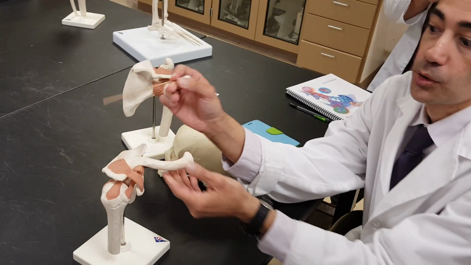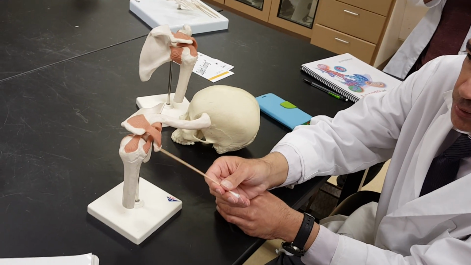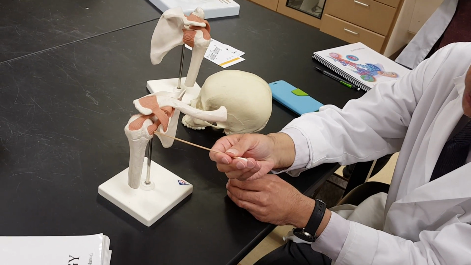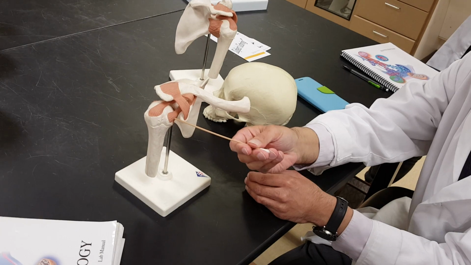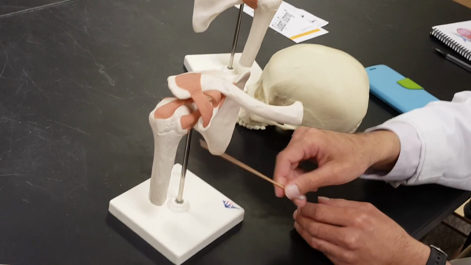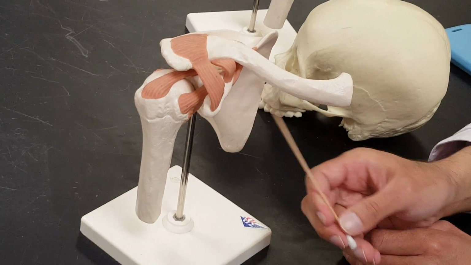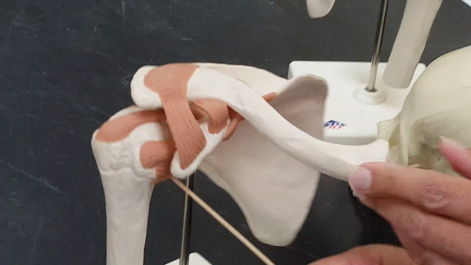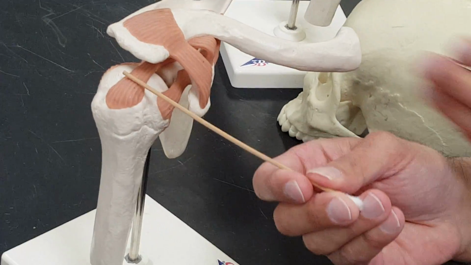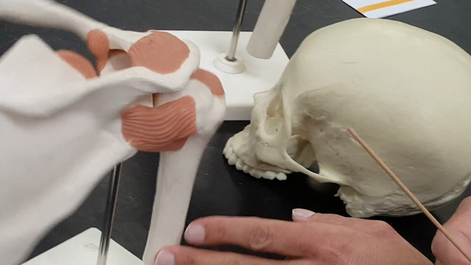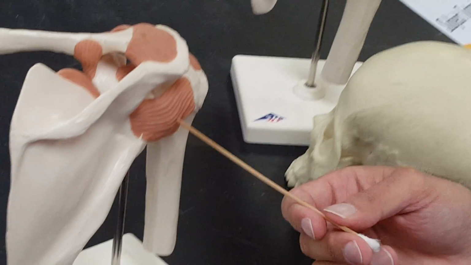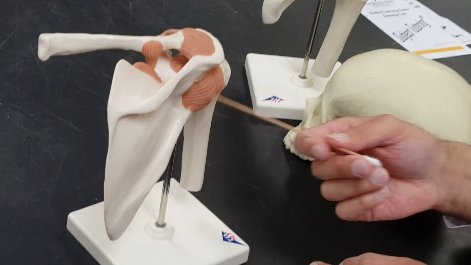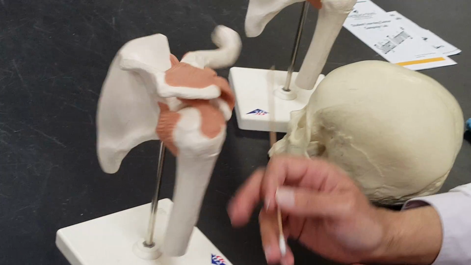There is one coracohumeral ligament right here. And there are 3 glenohumeral ligaments going from the glenoid cavity to the humerus. Here's 1, here's 2, and a third is on the posterior side. So that should be 8 ligaments from this model.